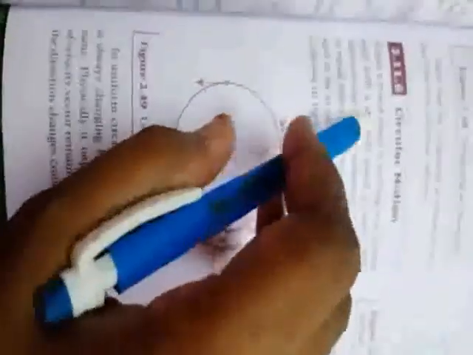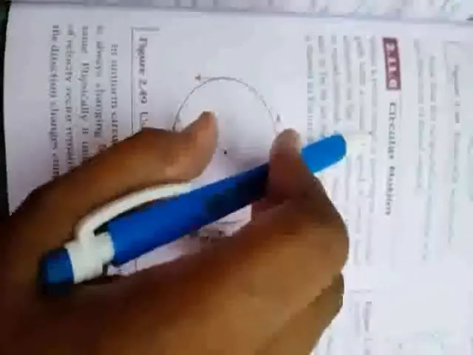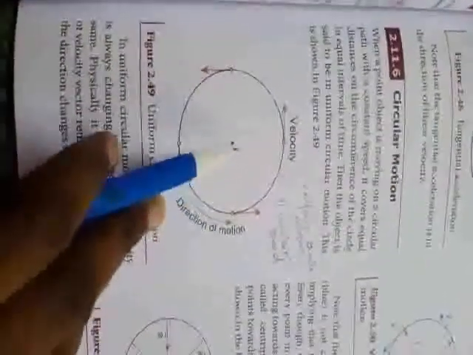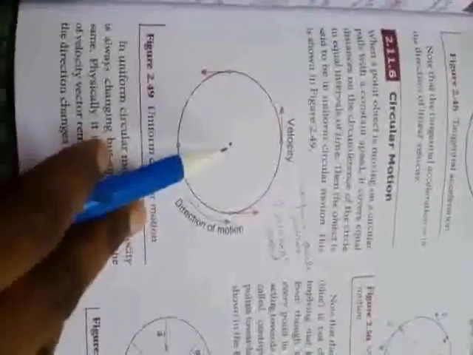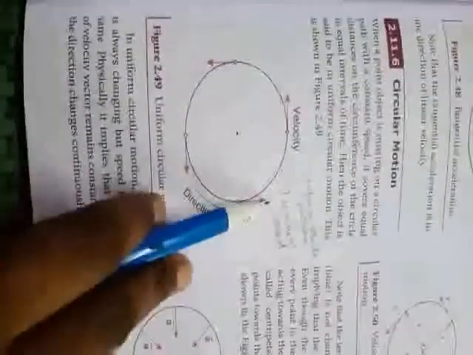And here the object is referred to as a point object. Point object means the object is considered as a point. So if you take the example here, it is an object considered as a point, so it is called a point object. It is moving in a circular path and its velocity is indicated as a red arrow mark, and its direction is denoted in a green arrow mark.